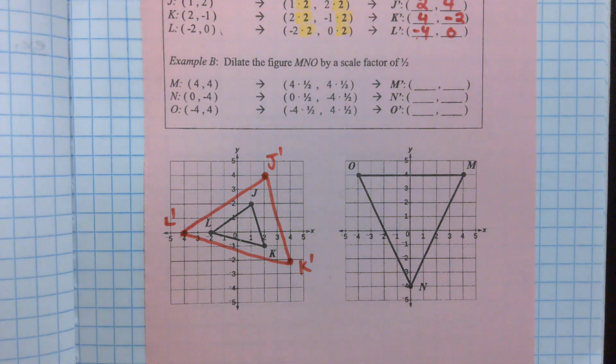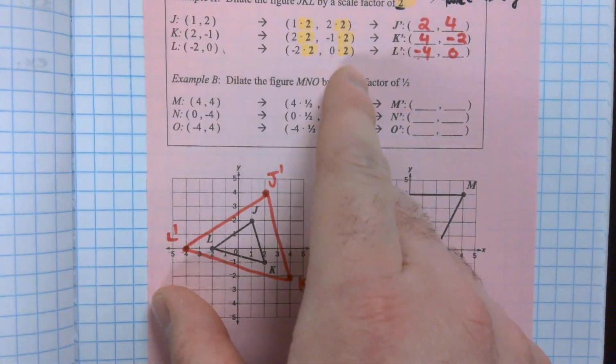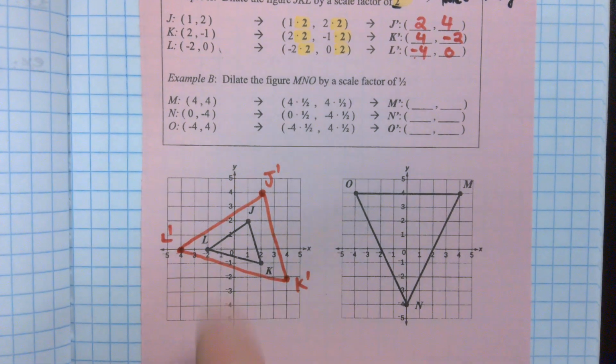Seems easy enough, right? Just multiplying the coordinates. There's no way to do this by counting on the graph. This is the one transformation where you've got to write out the coordinates and do the dirty work to get your new coordinates and then plot it. All right? Let's go the opposite way.